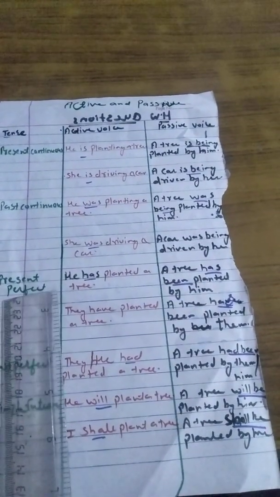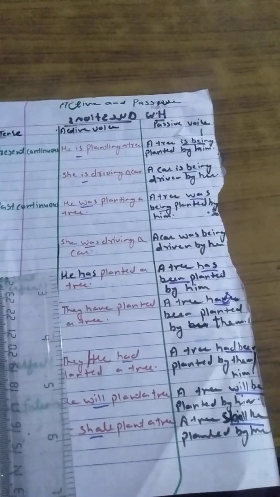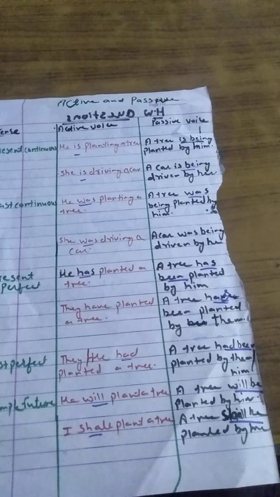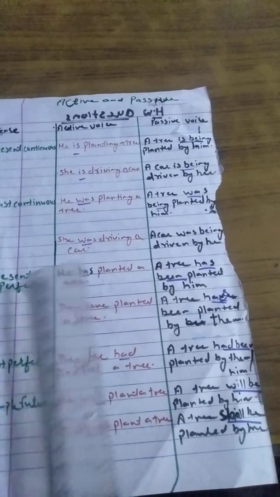Clear? Next is the present perfect. In present perfect, we use has or have as per the subject and the third form of the verb. So when we change it into passive, it takes has or have been. He has planted a tree. Has planted. It is present perfect. He has planted a tree. So when we change it into passive, it will become a tree has been planted by him. Has been. Clear?